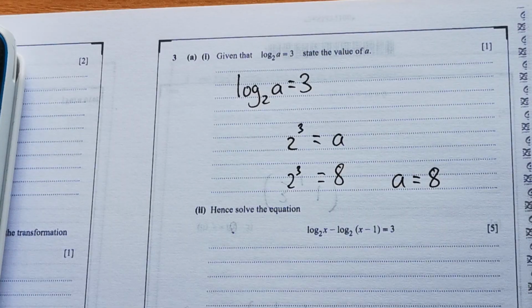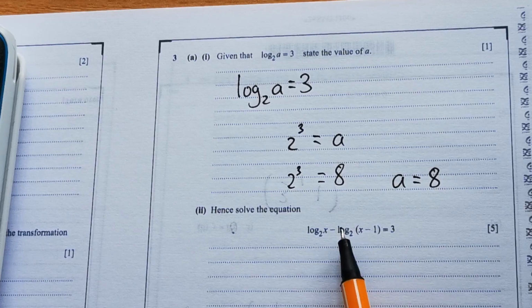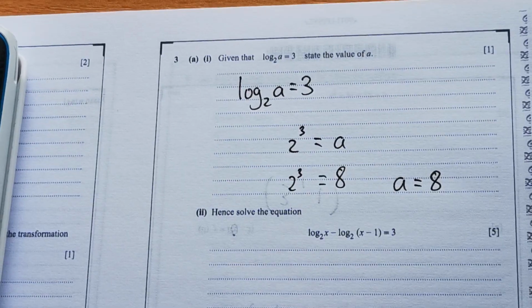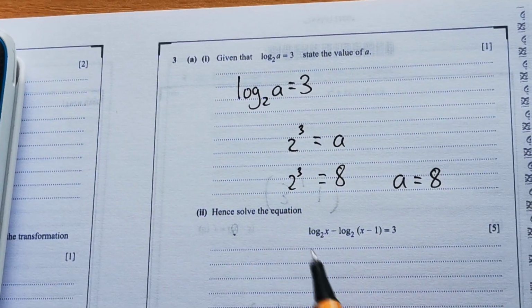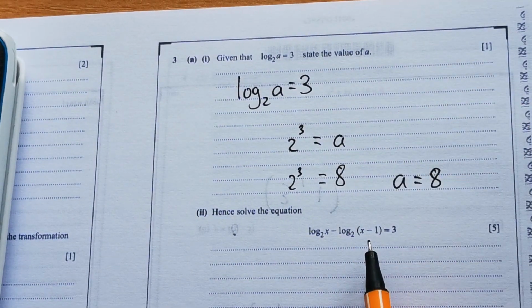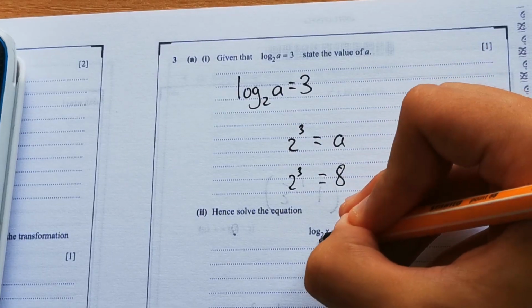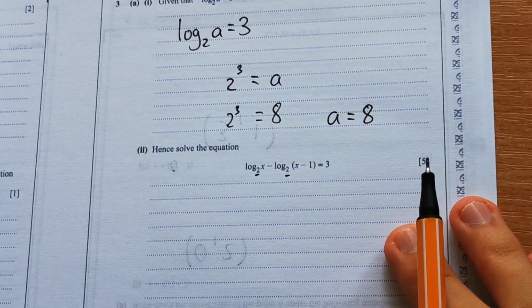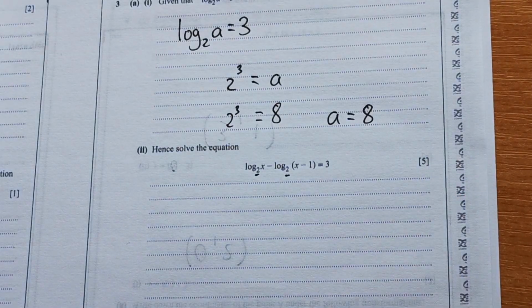Hence, solve the equation. Great, okay. Log base 2 of x minus log base 2 of (x minus 1) is equal to 3. Okay, so if you have log of something minus log of something else, and they have the same base, as you can see, this is the same as log of the same base of one divided by the other.